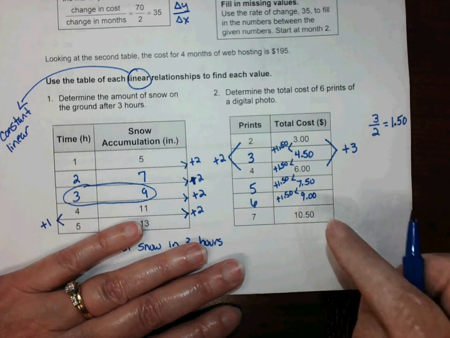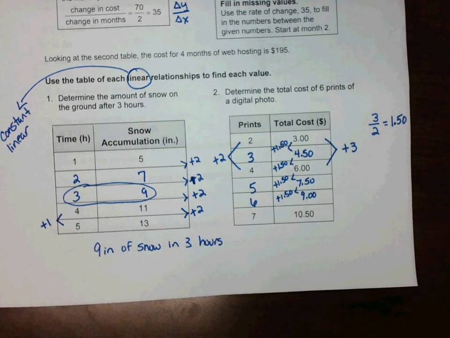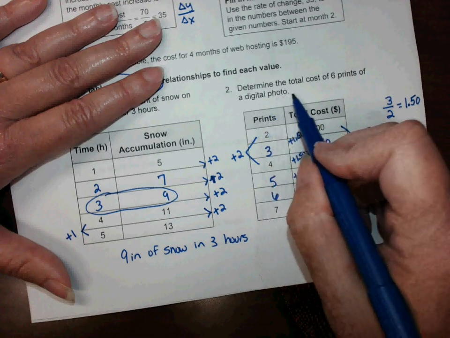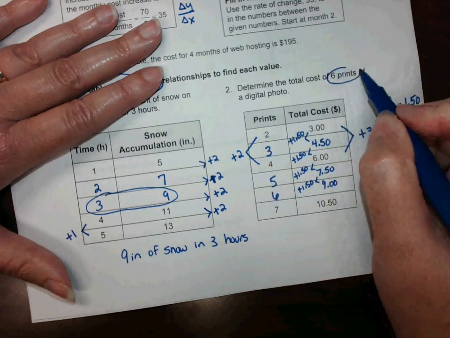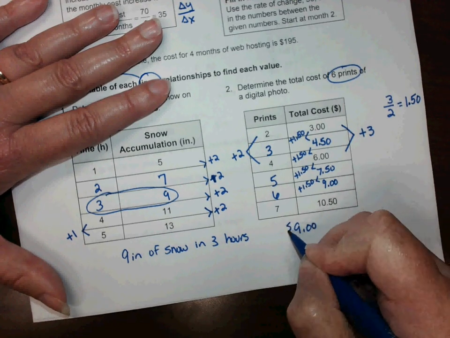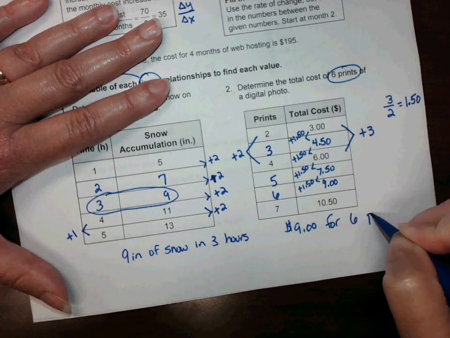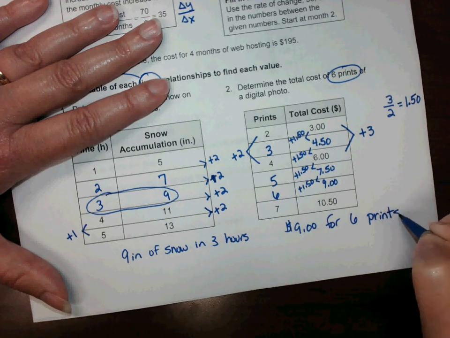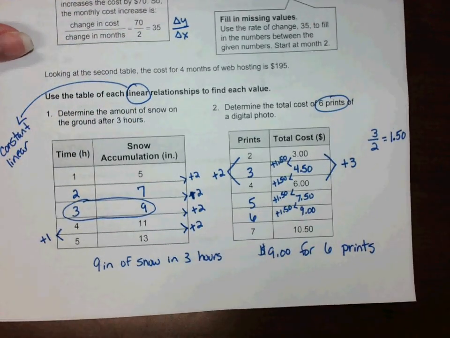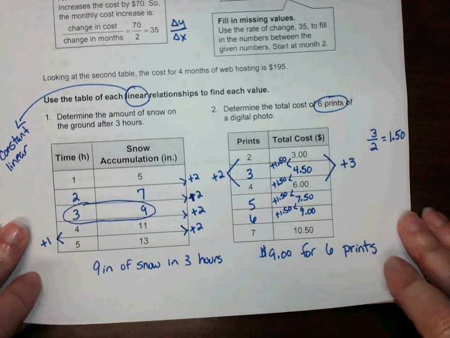And then 9 plus $1.50 is $10.50. Okay? So it says determine the total cost of 6 prints. It would be $9 for 6 prints. Not a lot different from what we've already been doing.